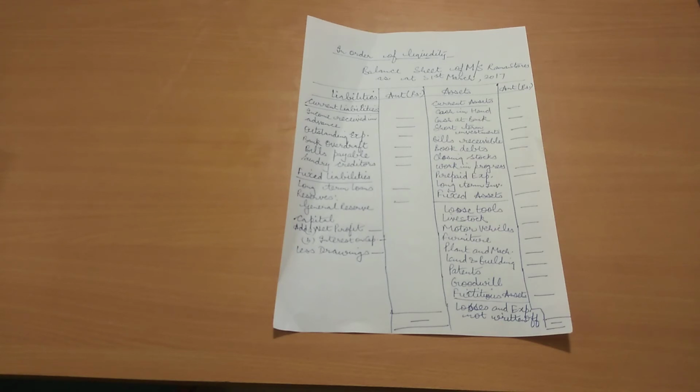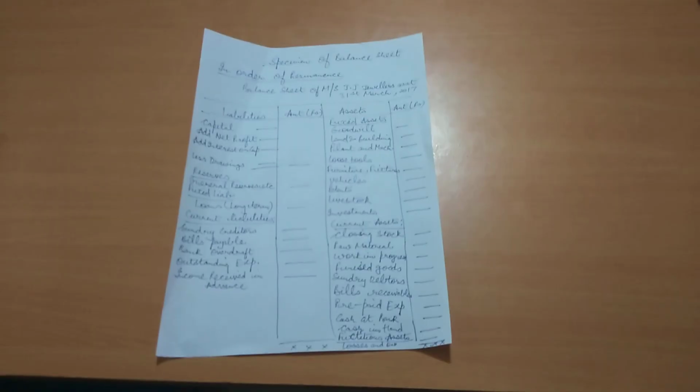Now let us look at the permanence preference method of recording the assets and liabilities in the balance sheet. When we talk about the permanence preference method, children, kindly look here. This is the specimen of a balance sheet according to the permanence preference method.